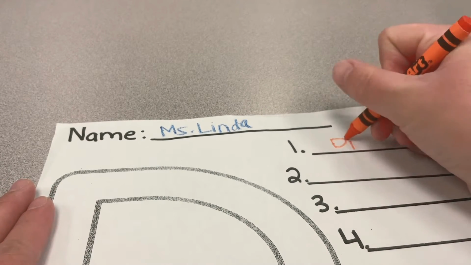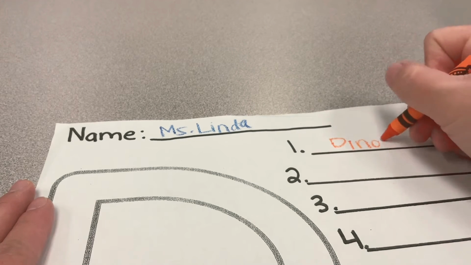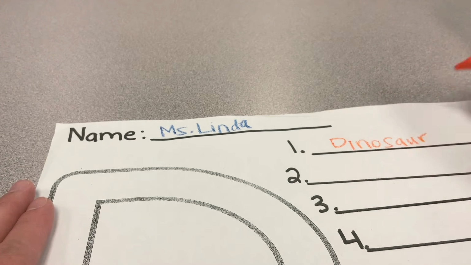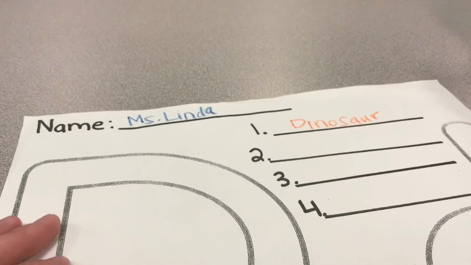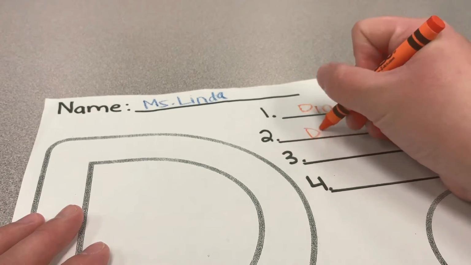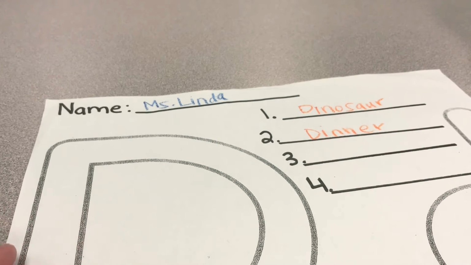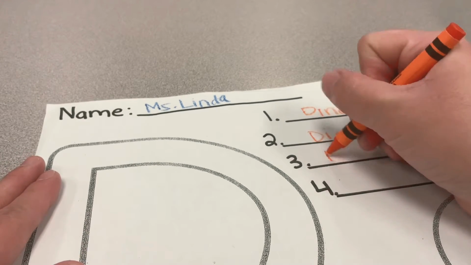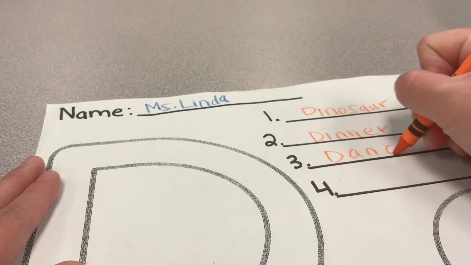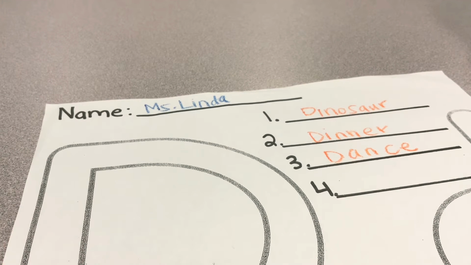Dinosaur. Did you come up with the same word or did you come up with a different word? So dinosaur starts with the letter D. And now for the second word, I'm going to write dinner, because dinner begins with the letter D. And the third one, it's going to be dance. Do you like to dance? Dance starts with the letter D.